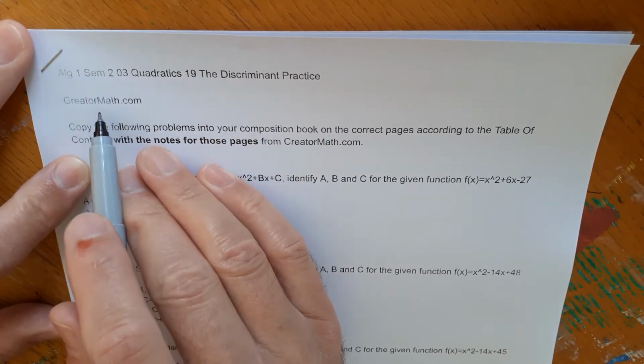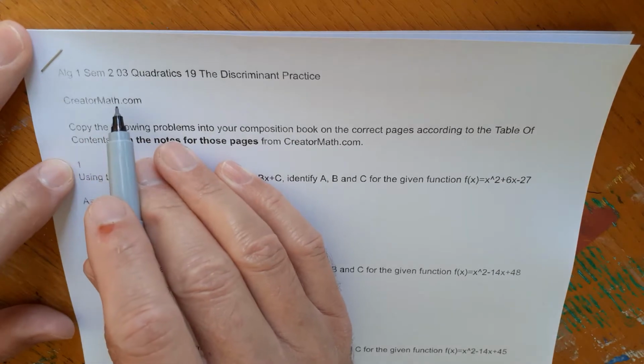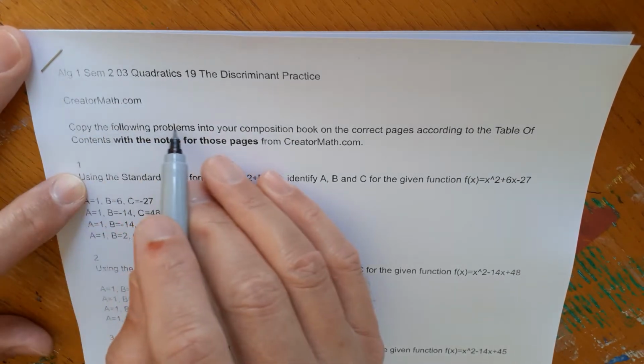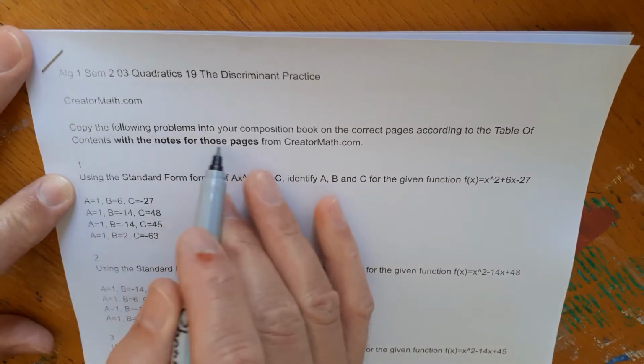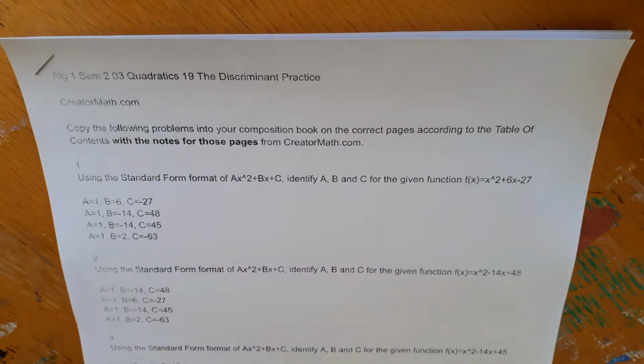You might have to type in creatormath.weebly.com into Google to find it. Copy the following problems into your composition book on the correct pages according to the table of contents with the notes for those pages.